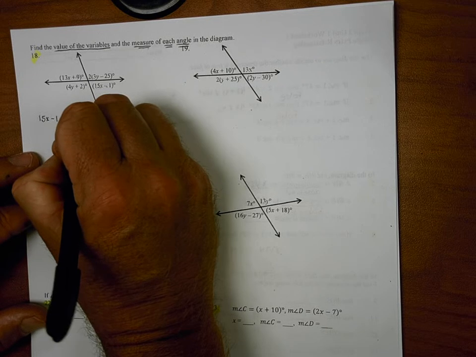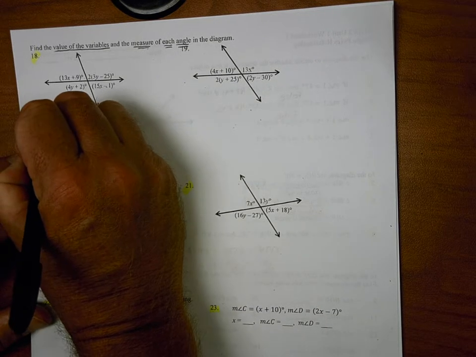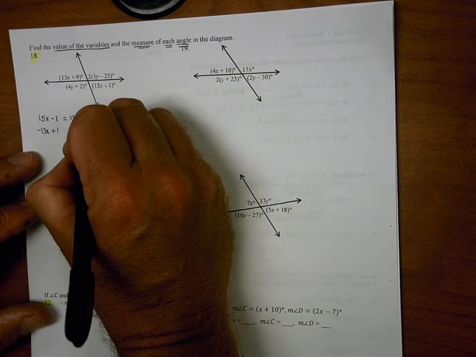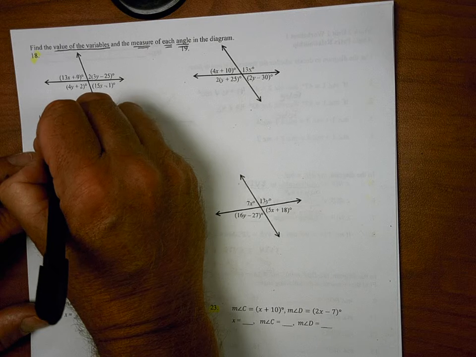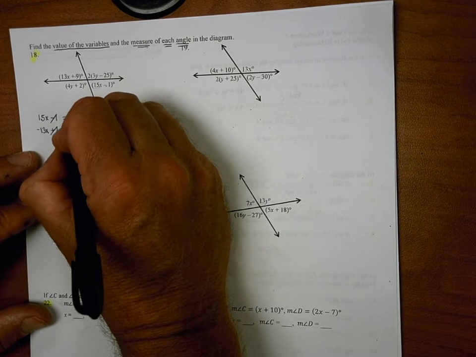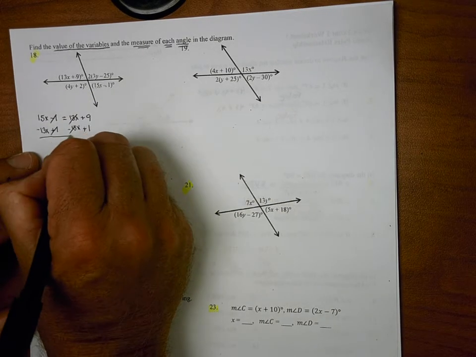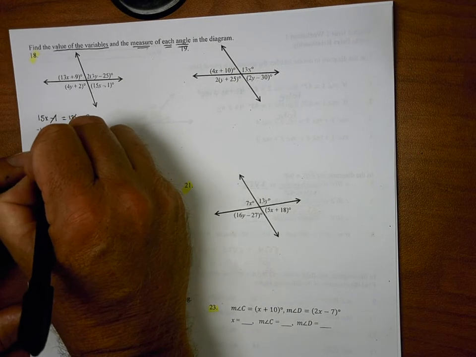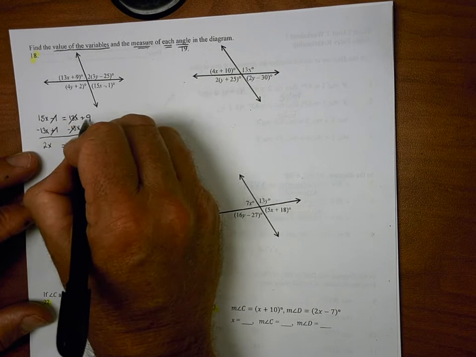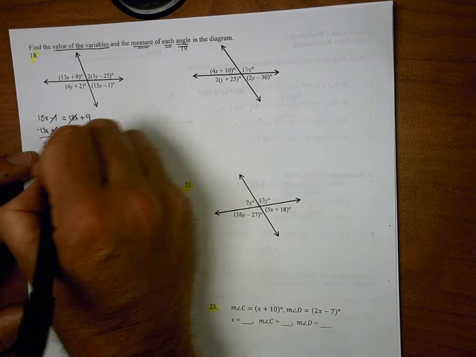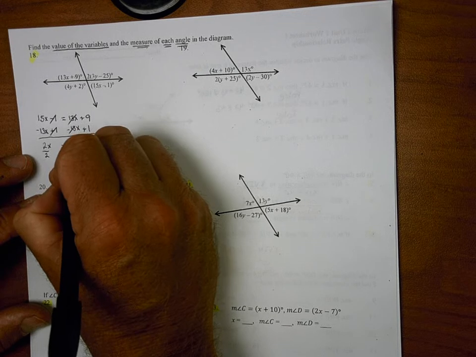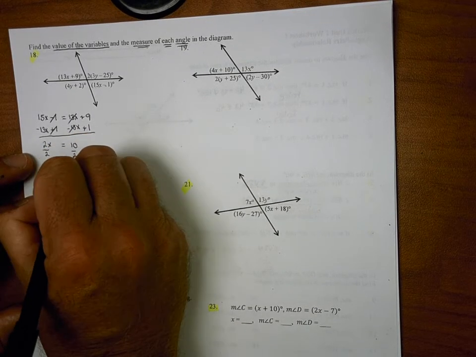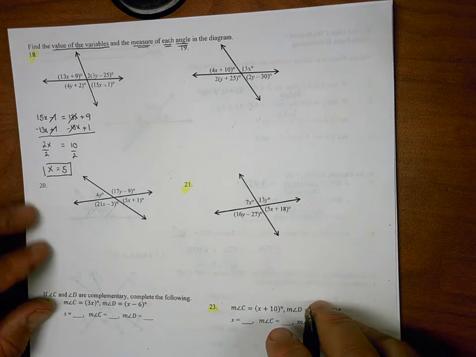So I'm going to subtract 13x from each side of the equation, and at the same time I'm also going to add 1 to each side of the equation. That would cancel out the 1's, that would cancel out the 13x's, and then my new equation would become 15x minus 13x is 2x is equal to positive 9 plus 1 is 10. Dividing both sides of the equation by 2, x is equal to 5. So that's going to be one of my variables in this problem.